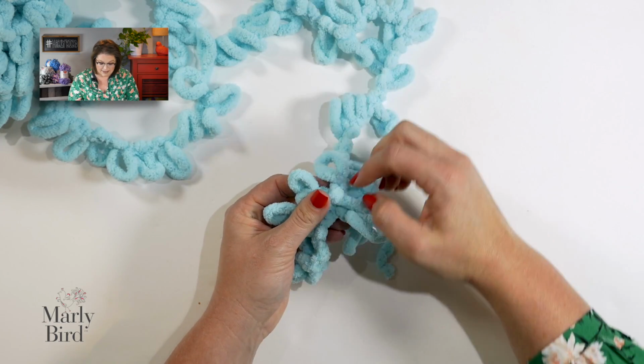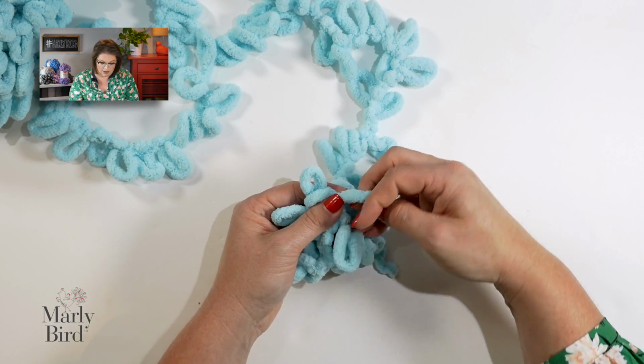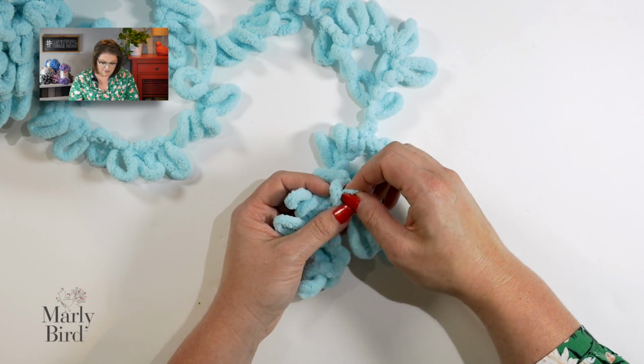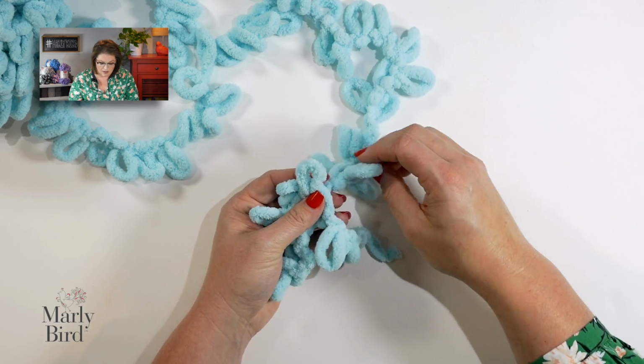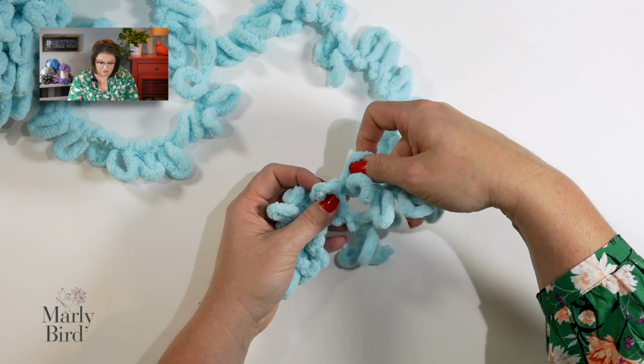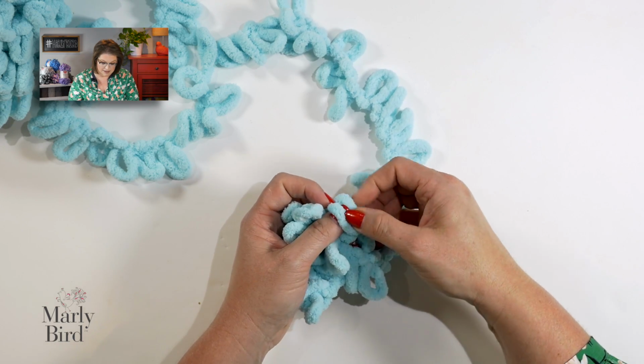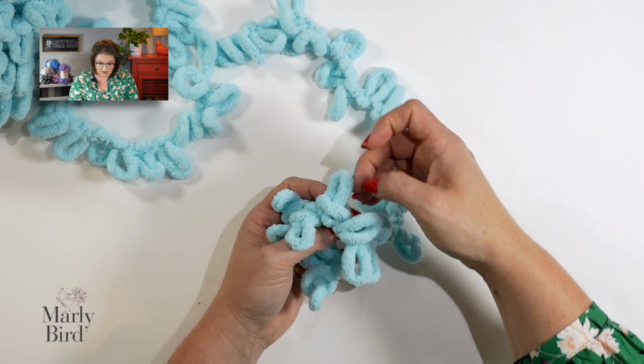The following is a knit, so I will make sure I take the next loop on my working yarn, go from back to front on the project loop. The next loop on my project, I want it to be a purl, so I need to have this one in front. So I'm bringing it to the front, go from front to back on the project loop.